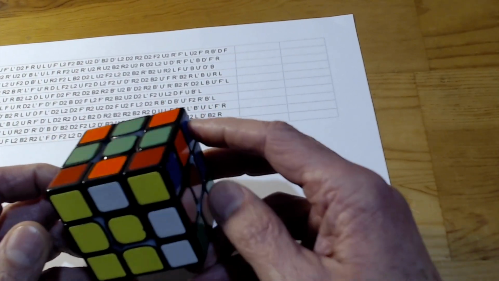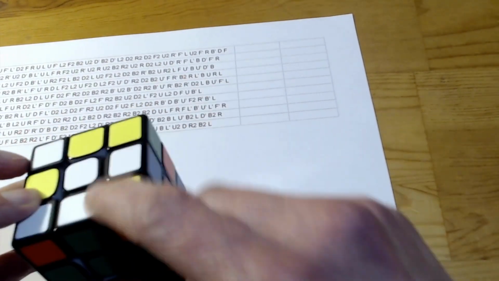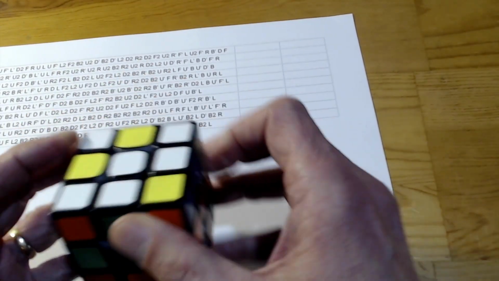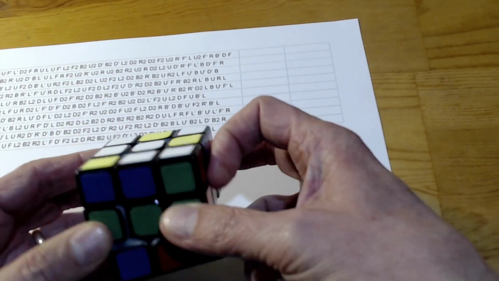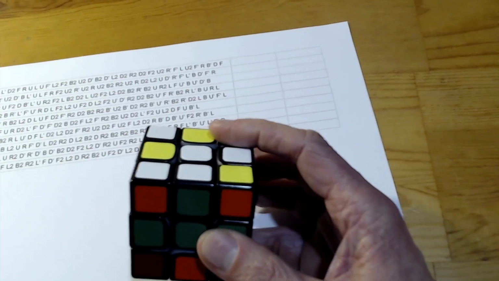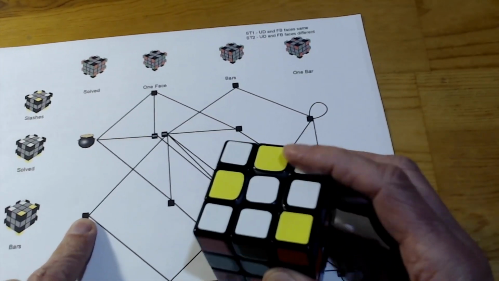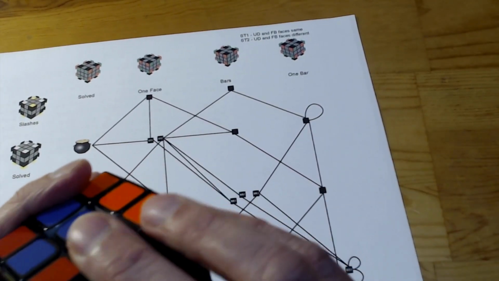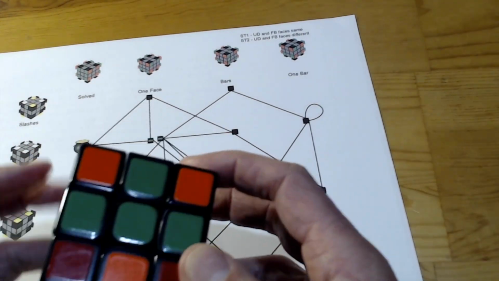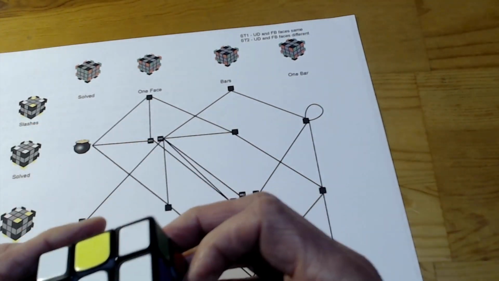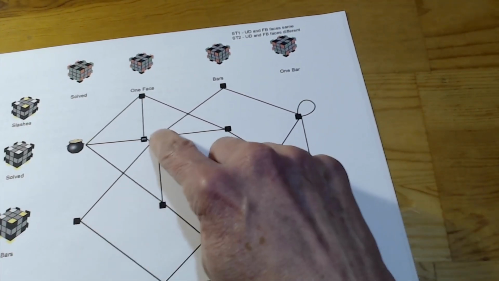Okay, so here I have, let's see, UDs are bars. I have actually solved FB is solved. So I'm here, and my parity is 1, 2, 3, 4, 5, 6, 7, 8. Parity is odd. So it's going to be 1, 2, 3.